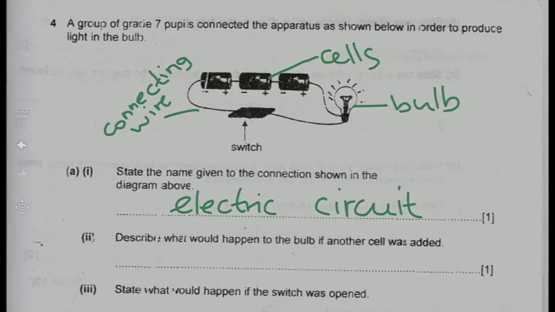Describe what would happen to the bulb if another cell was added. On our circuit here, we see the grade 7 pupils connected only 3 cells. Now, what would happen to the bulb if another cell was added here, meaning 4 cells were connected? What will happen to the bulb? The bulb is going to be brighter.